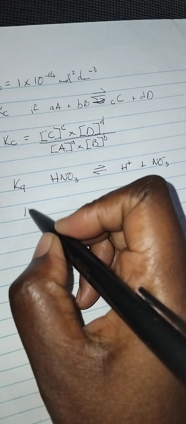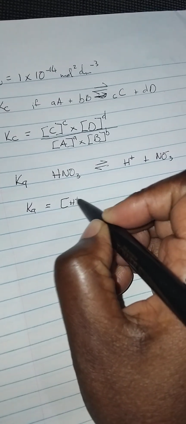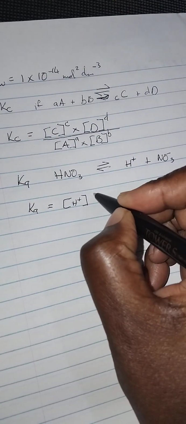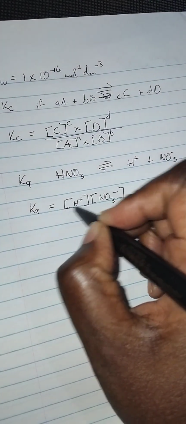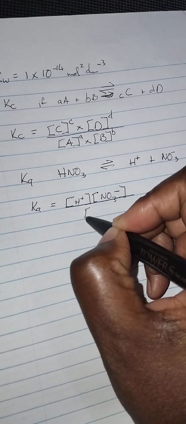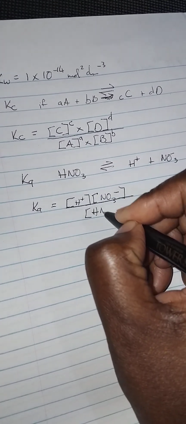We know that Ka is equal to the concentration of H plus times the concentration of NO3 minus over the concentration of the acid itself.